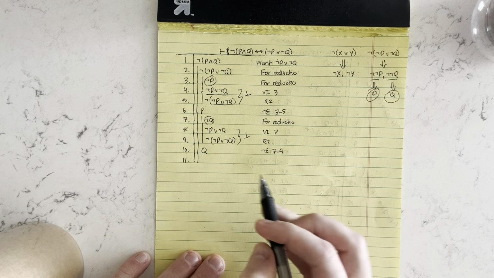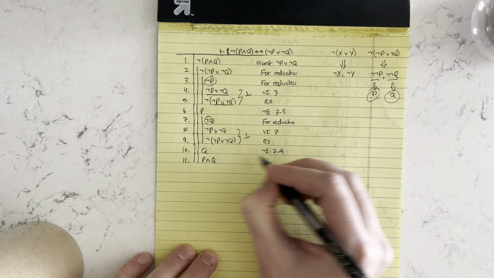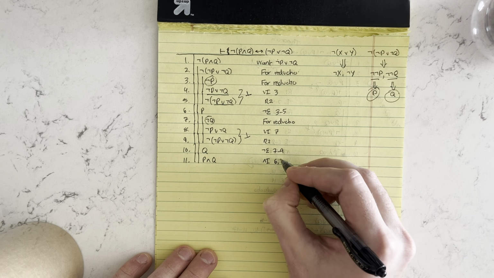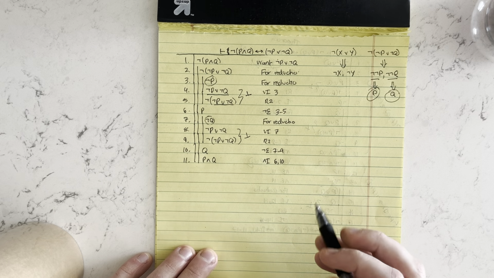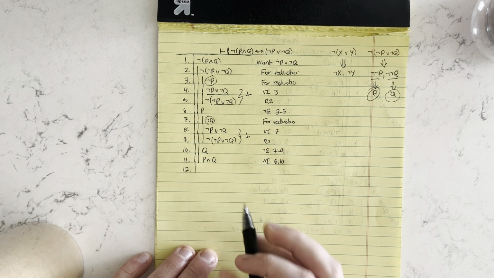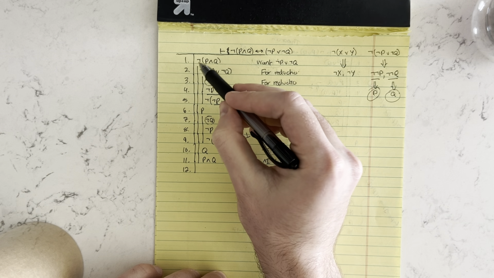Why do we care about this? Well, if P and Q are true separately, that means the sentence P and Q is true by and introduction on 6 and 10, right? P is true, Q is true, so P and Q is true. But our original assumption all the way at the beginning was that P and Q was false.